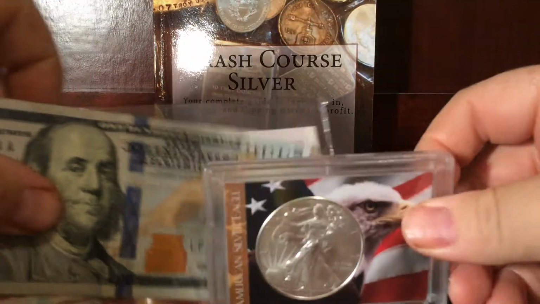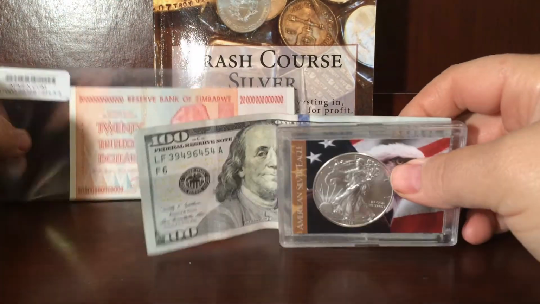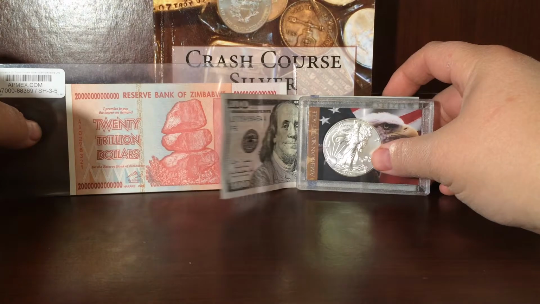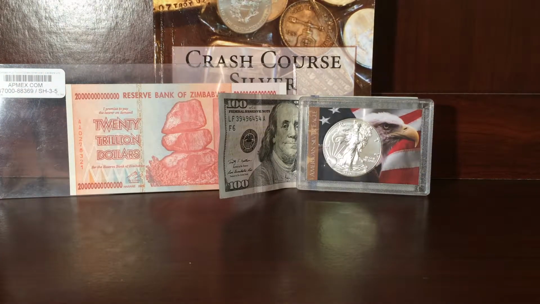Leave some comments of what you think. Which would you rather have? The Zimbabwe $20 trillion, the $100 bill, or an ounce of silver? What do you think in 5, 10, 15, 20 years is going to be worth the most? We know the Zimbabwe bucks are gone. We know the $100 bills are on their way out. We know silver is going to soar at some point.